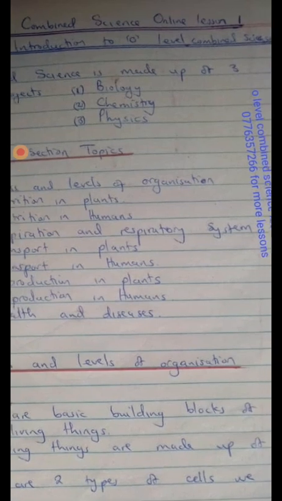Combined Science is made up of 3 subjects: biology, chemistry, and physics. And also, we are going to start with the biology section of Combined Science. When we finish the biology section, we are going to move to the chemistry section. When we finish the chemistry section, we are going to move to the physics section of Combined Science. So this is the Combined Science syllabus. It is made up of these 3 subjects that are combined together.